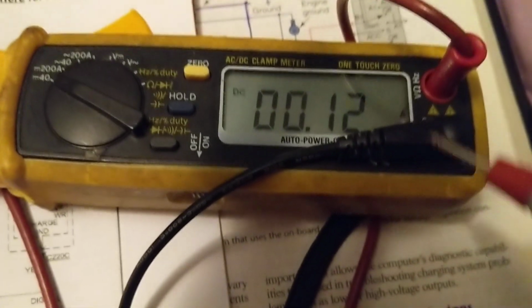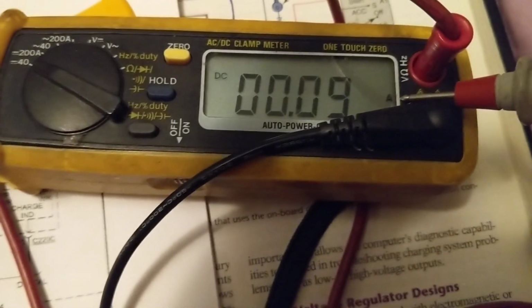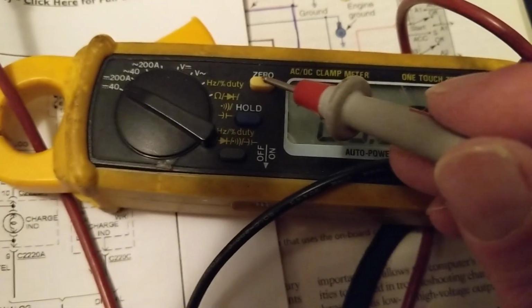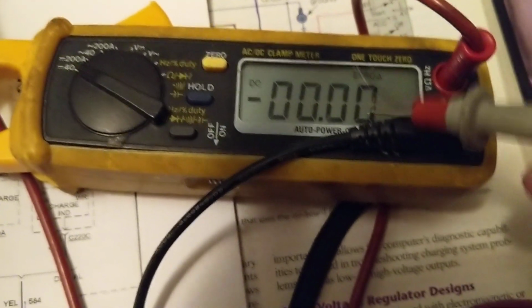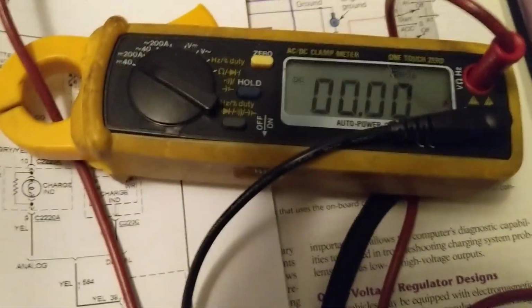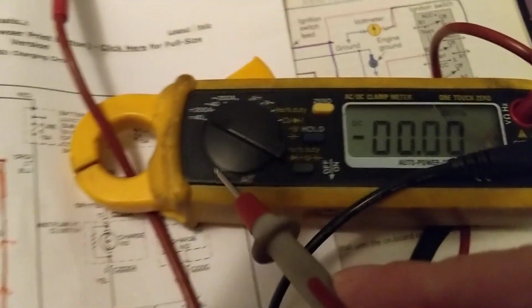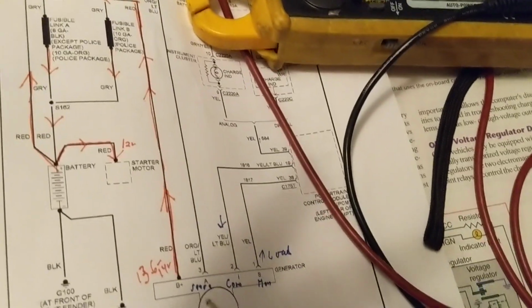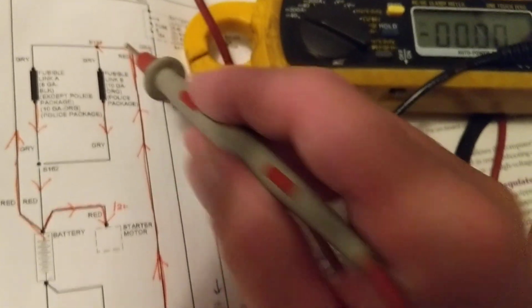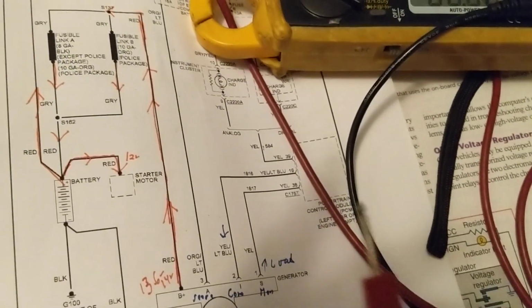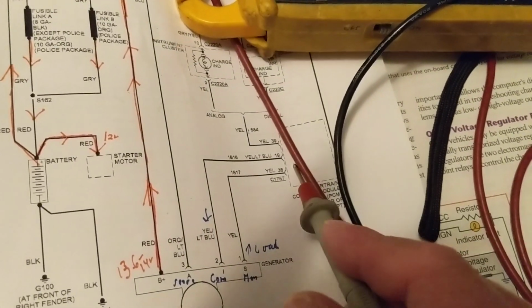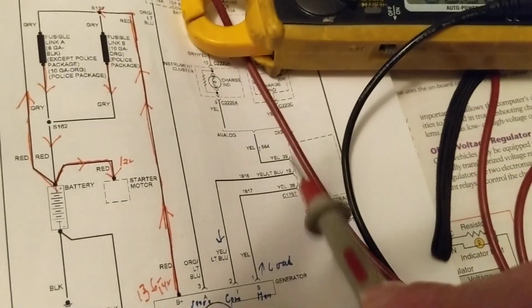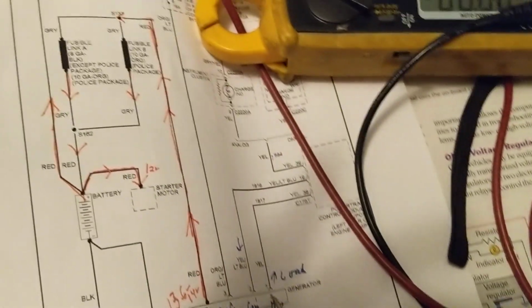Okay. Like I showed you before, you see A right here, DC amps. You zero it. Make sure you're at 0. Now, how much are you going to measure, and where am I going to measure? At the start, I like to measure, which I did over here. Since this is computer regulated, the computer regulates it. We're not talking about an internal regulator. The PCM is the regulator. He's the boss.